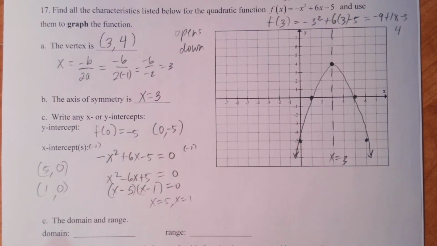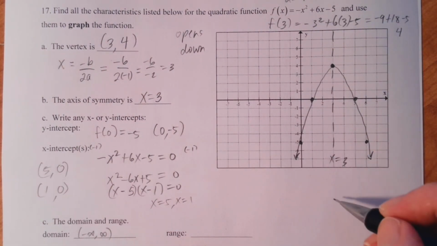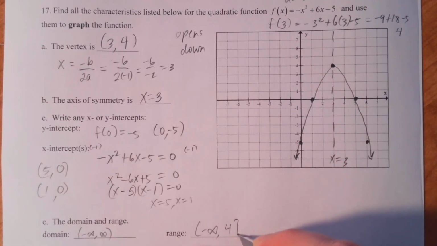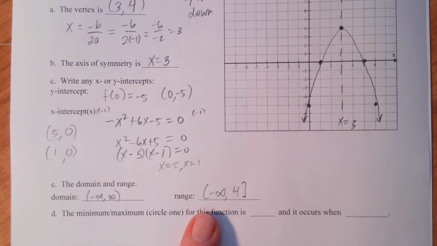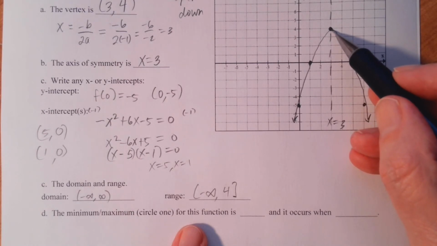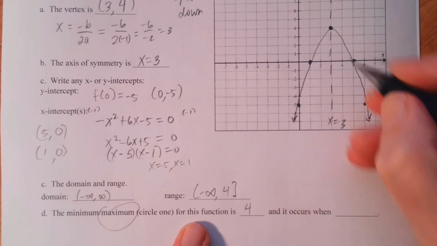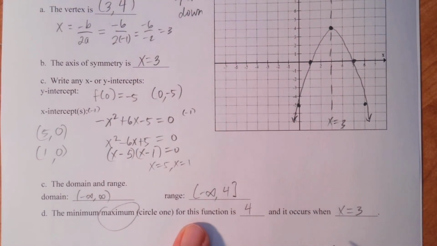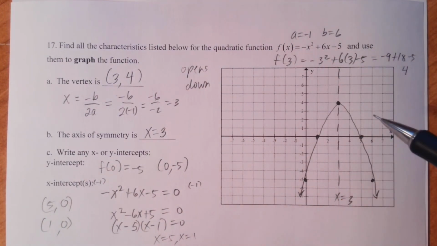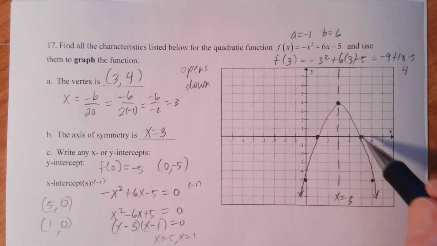All right. So what's our domain? Our real numbers. The range. Now going from the lowest to the highest point, there is no lowest point, and there is a highest point, and the y value there is 4. So negative infinity to 4. The minimum or maximum for this function, well, we have the highest point here, we're going to have a maximum there. And this value, the maximum value is 4, and it occurs when x equals 3. So basically what that means is no matter what you plug into this function, the largest output you'll ever get is 4. You can see all the outputs, they're the points on this graph, the y values.